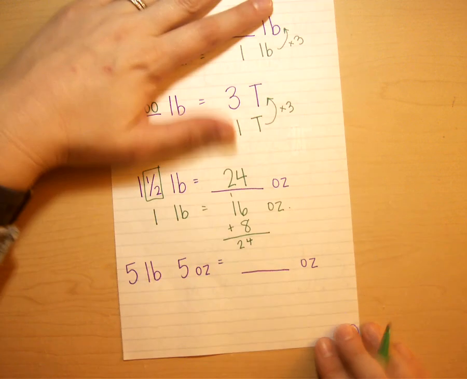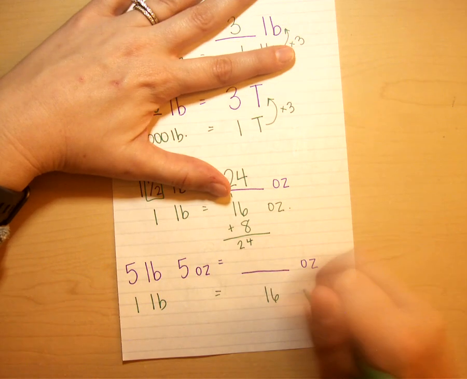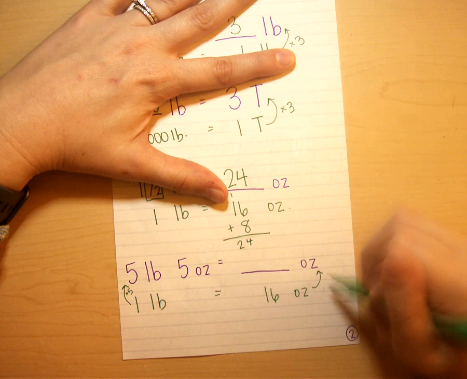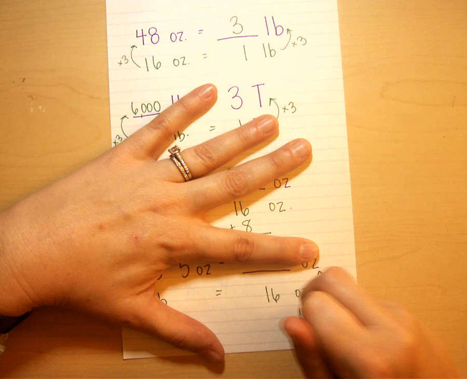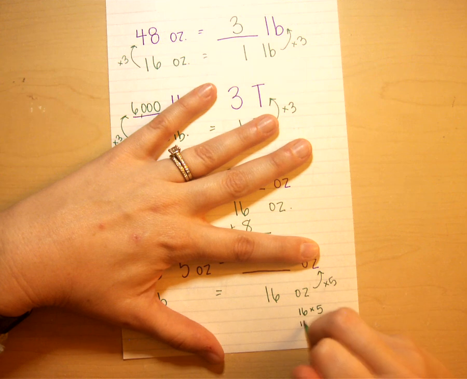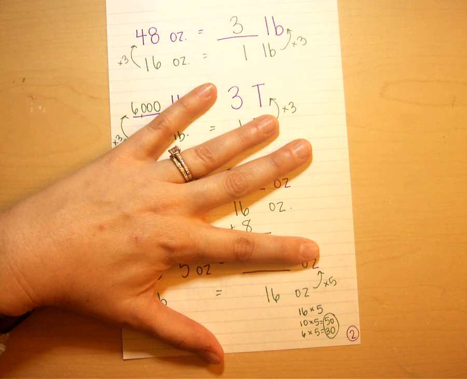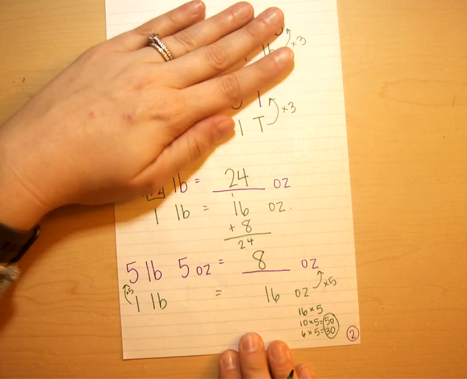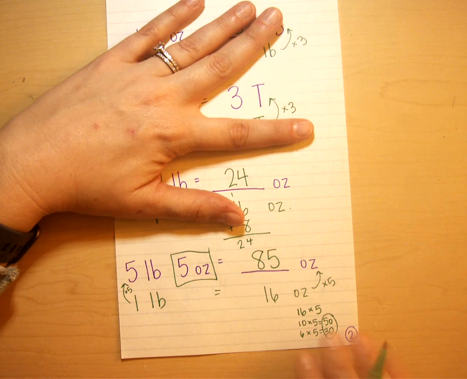And then the last one here, 1 pound equals 16 ounces. Make this 5 times bigger. This would be 5 times larger. 16 times 5. Well, I know 10 times 5 is 50, and 6 times 5 is 30. So then 16 times 5 would be 80. And then I can't forget these 5 again at 80, so it'd be 85 ounces.